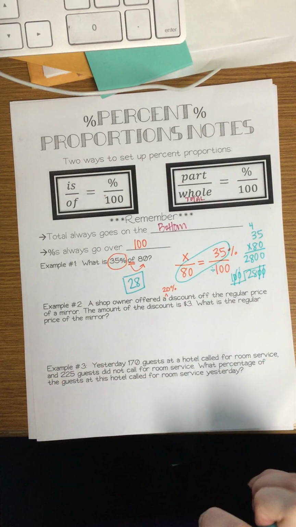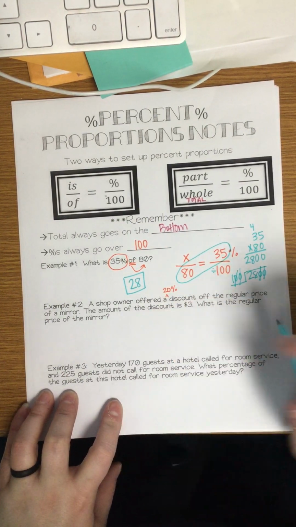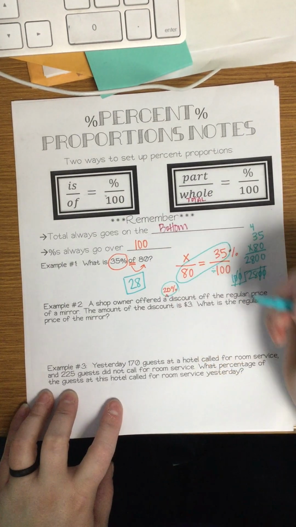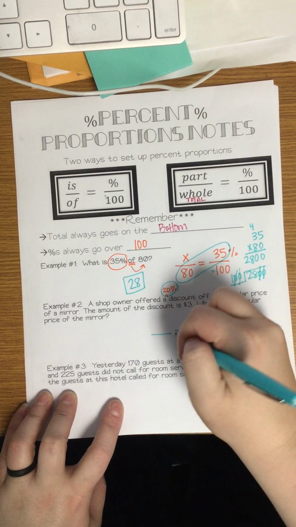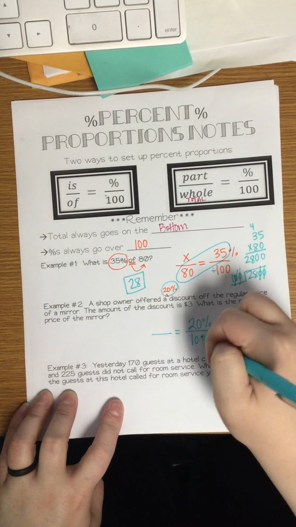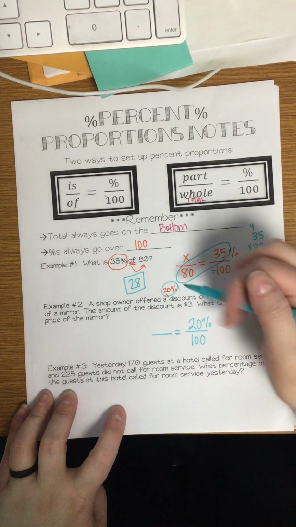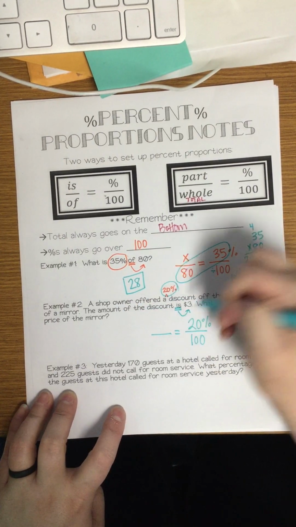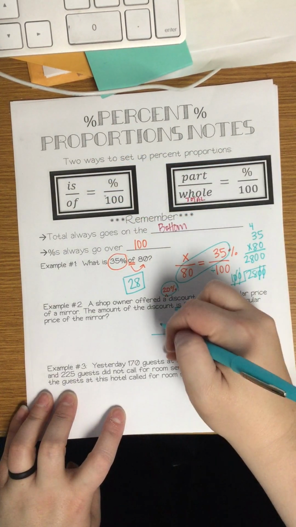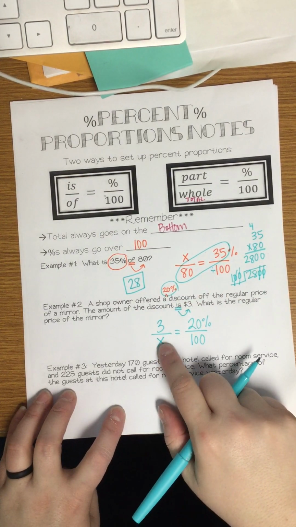All right, example 2. A shop owner offered a 20% discount. You'll need to add that to your notes. I mistyped. So 20% discount off the regular price of a mirror. So we have a percent. The first thing I'm going to do is set up a percent proportion with percent going over 100. And then we have to fill in the other half. So we keep reading, and it says the amount of the discount is $3. So is, we learned up here, goes on top. So $3 is here, and we are looking for that total this time because total is the bottom number.